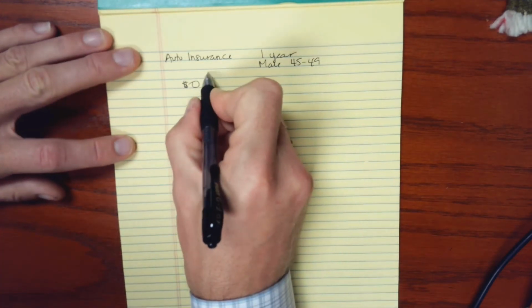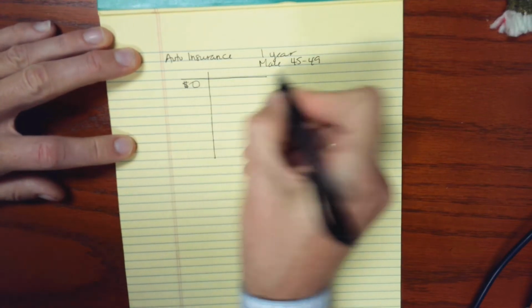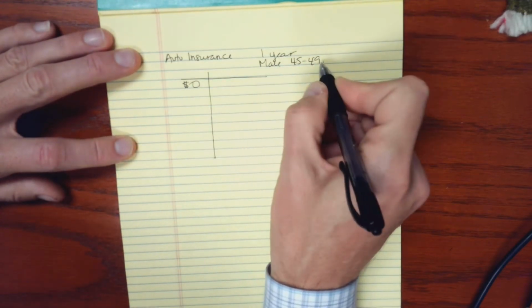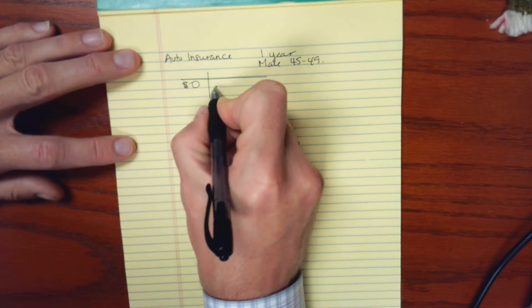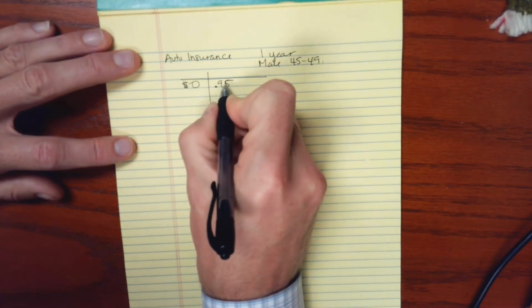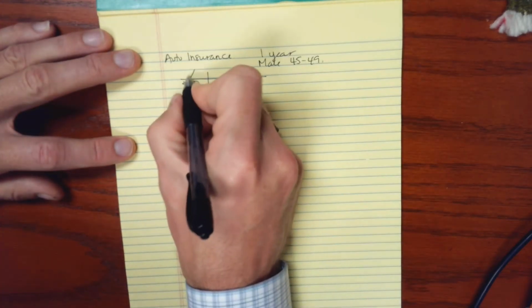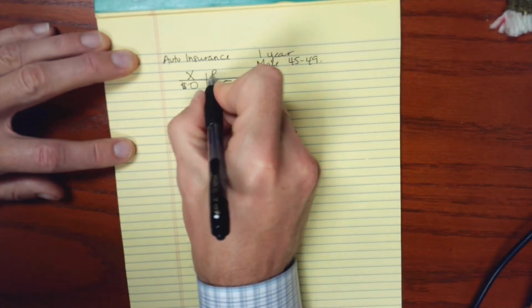The likelihood of that for this type of customer is fairly high, so maybe there's a 95% chance of that. So we'll say 0.95. This is the value for my random variable, and this is the probability.